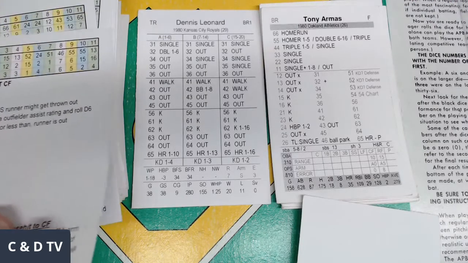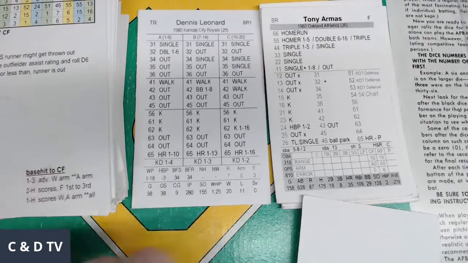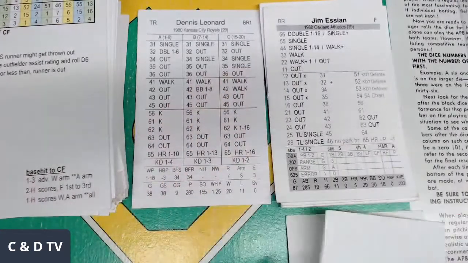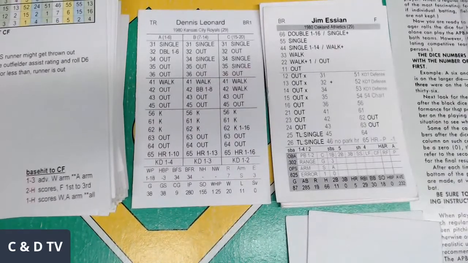We're in the 7th now. So it's a hit by pitch for Armas. He's not happy about that. And neither are the Athletics, who are saying something to Leonard on the mound. Here's Essien. I don't visualize that happening back then. They just took it and kept quiet, and that's part of the game.